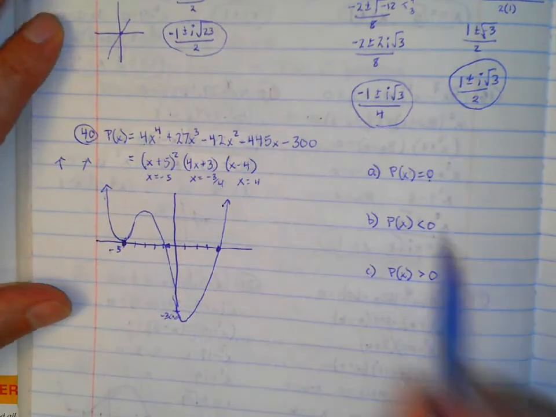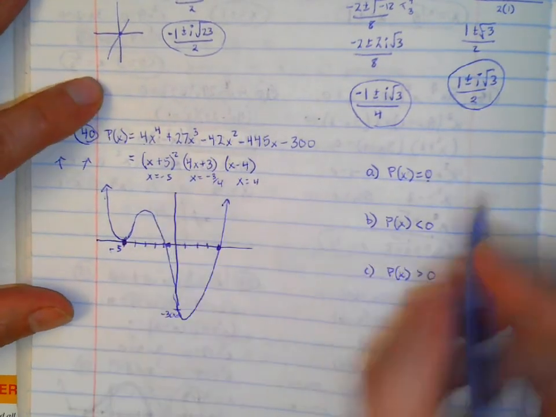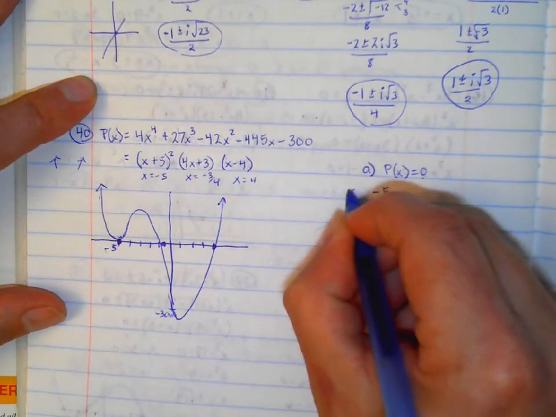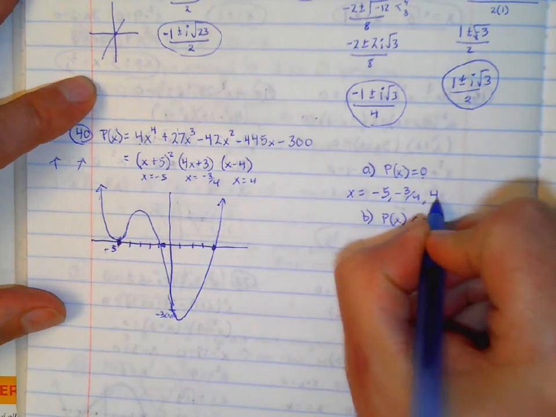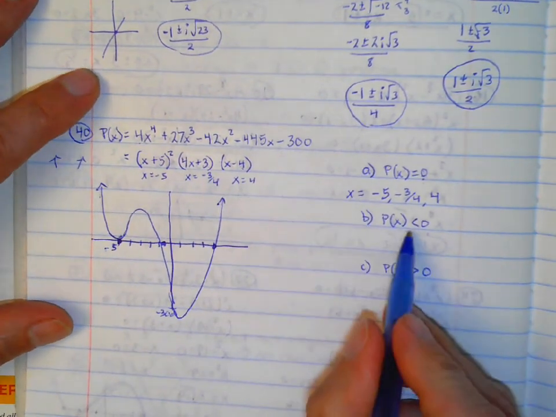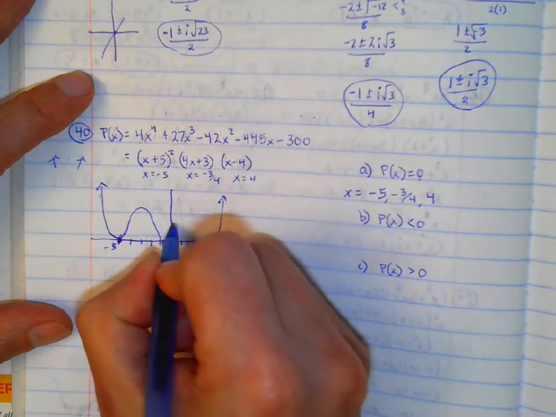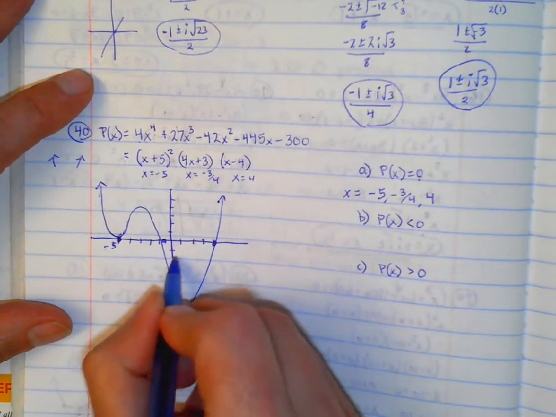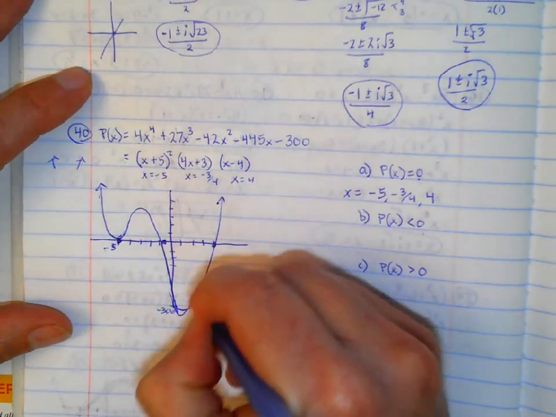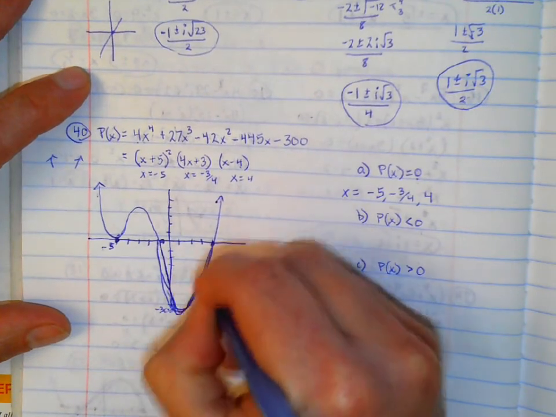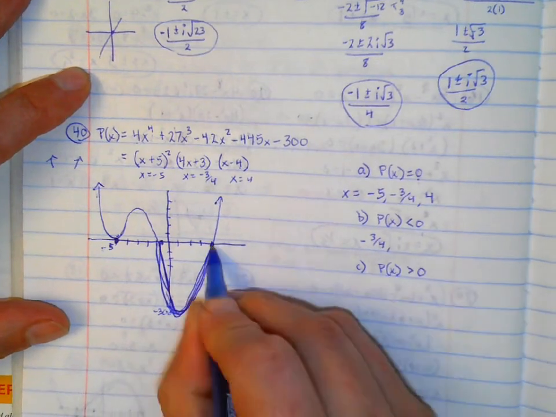Okay, so where is p of x equal to 0? Okay, we know it's equal to 0 at negative 5 and at negative 3/4 and at 4. Okay, where is it less than 0? Okay, where are my outputs? These are all outputs that are positive y's, right? These are all positives. Down here I have the negatives. Okay, so from negative 3/4 all the way through this area right here, these all have y's that are negative. So from negative 3/4 up to 4.